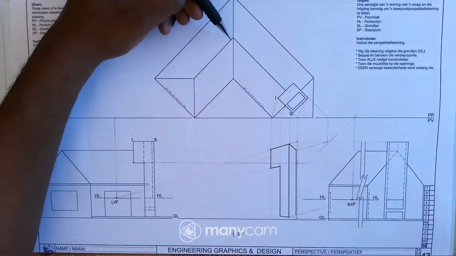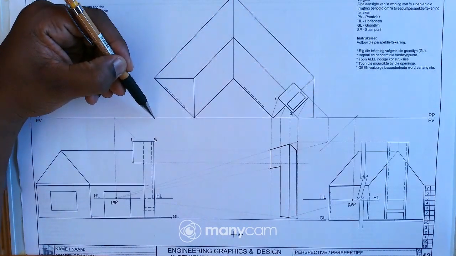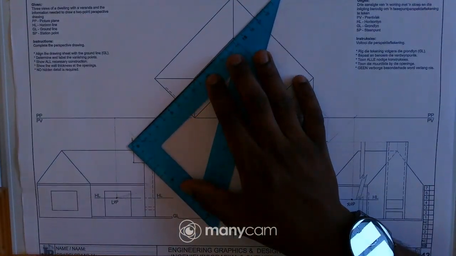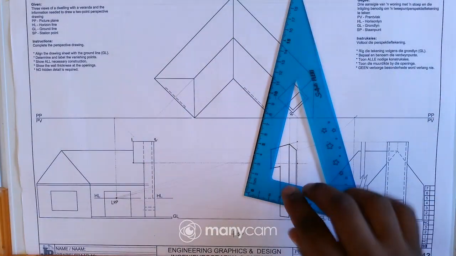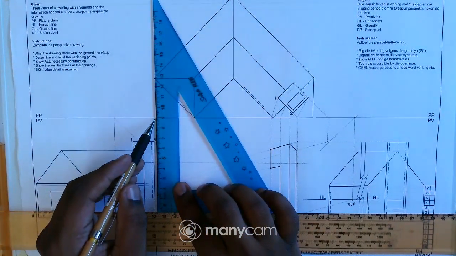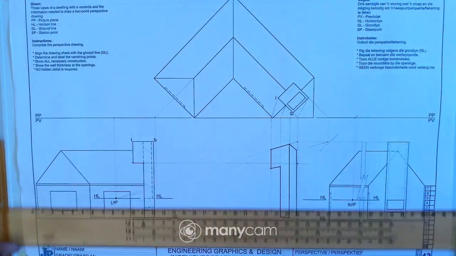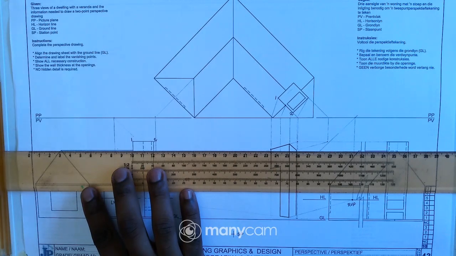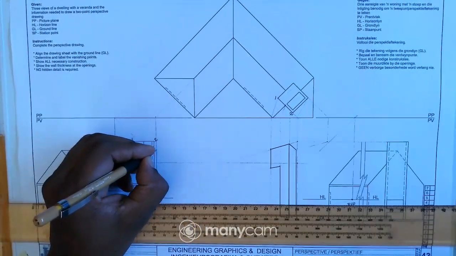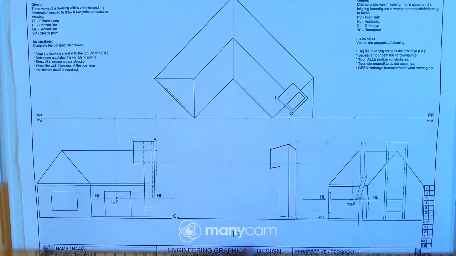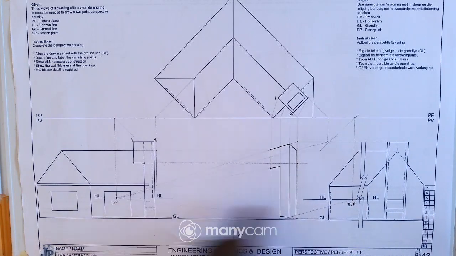So for me to get the height of the roof, obviously I'll have to extend this line to the picture plane. So I'll just extend that line down to the picture plane, and then draw a vertical line. And then where is the height of the roof from the elevation? The height of the roof is right there, so I can just project that height to this line. So I have a point there. Now obviously I have to project this point to one of those two vanishing points.